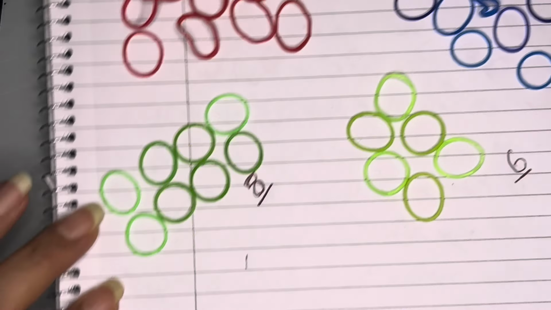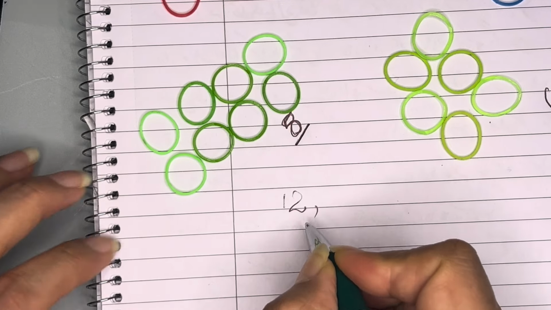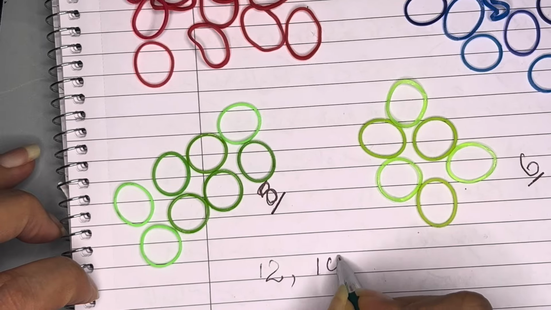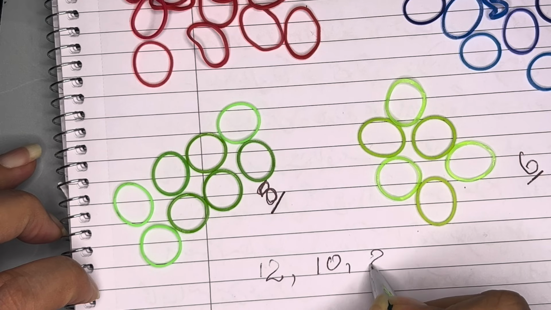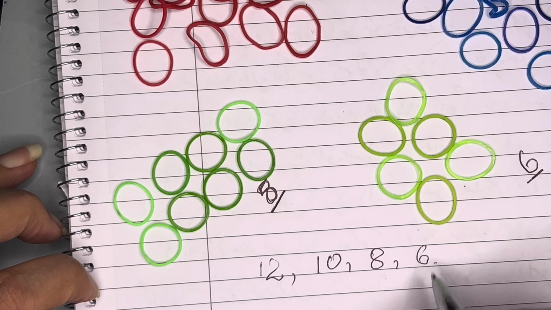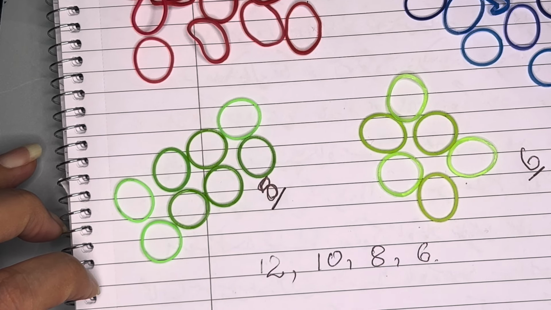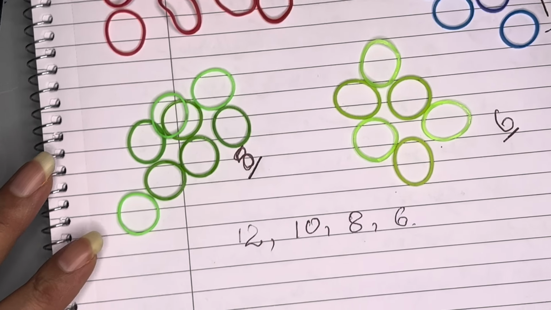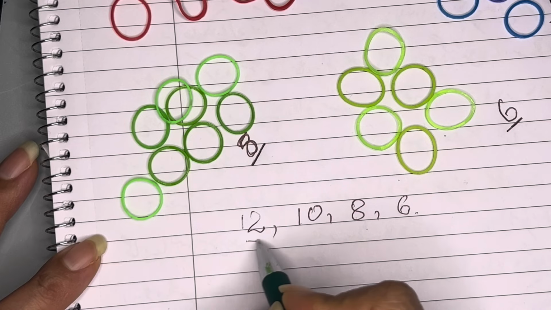For that, I need to solve the 12 red, then I have 10 blue, 8 green, 6 light green. Now you tell me whether we will use the concept of HCF or LCM here.